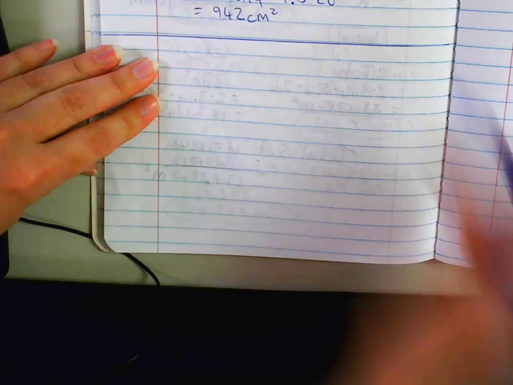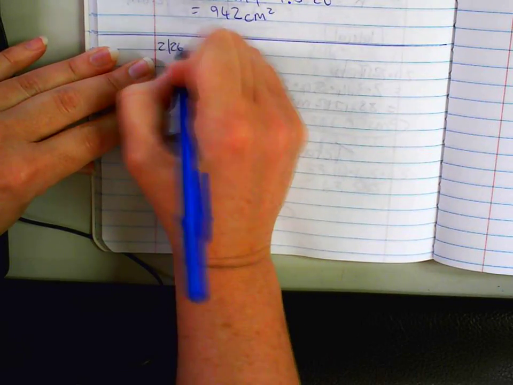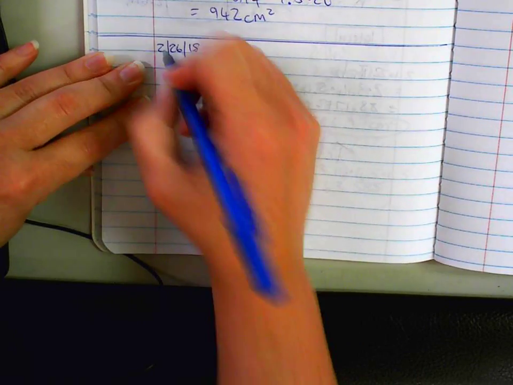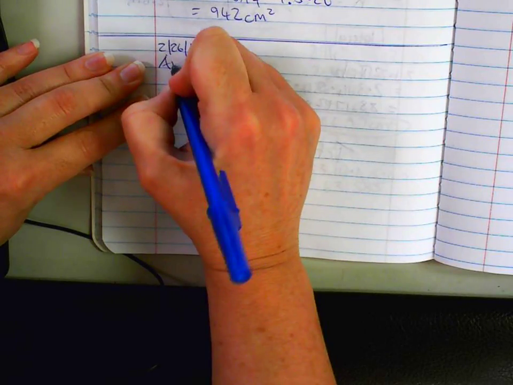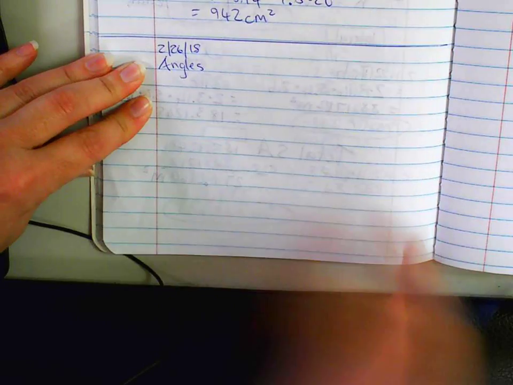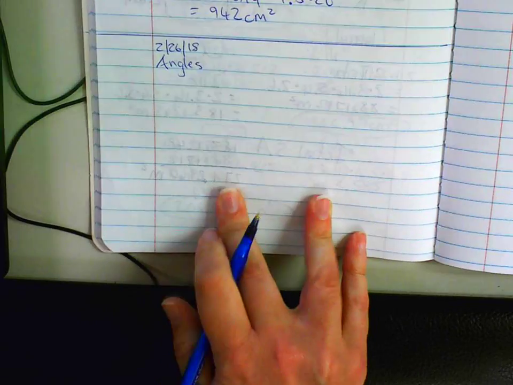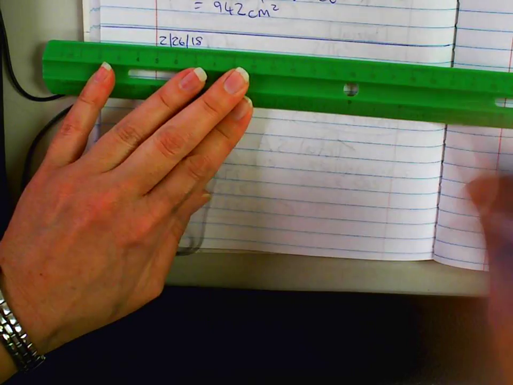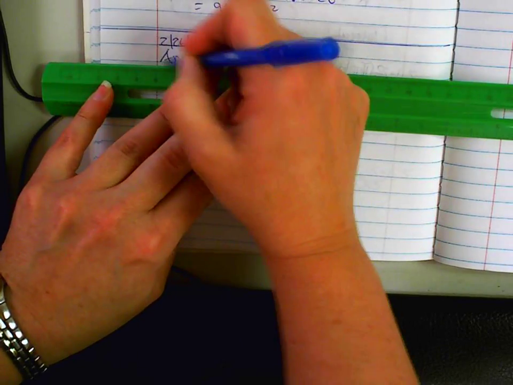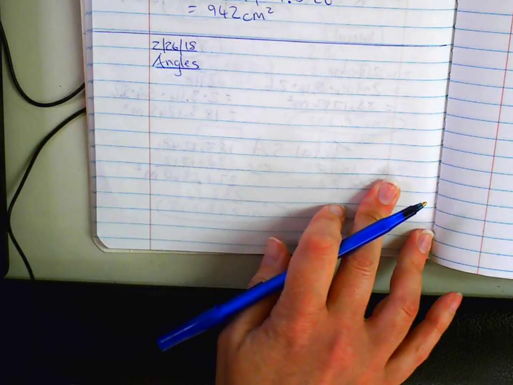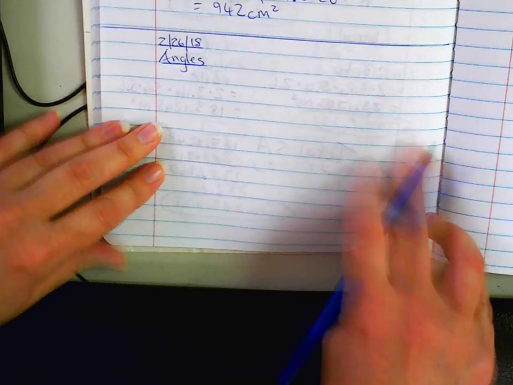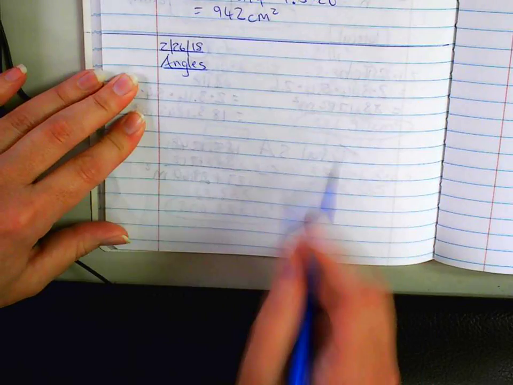A little bit of geometry. Today is the 26th and we are going to do angles. I'm just going to write "angles" till we've decided on all the different types of angles that we're going to look at. Okay, so take notes with me as the lesson progresses so that we are all on the same page. Let's look at simple angles to start with.